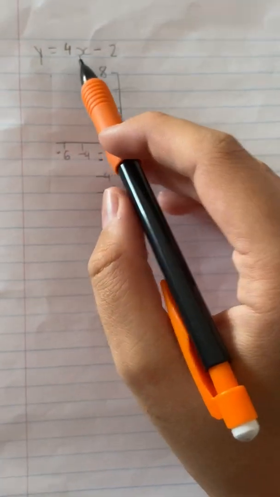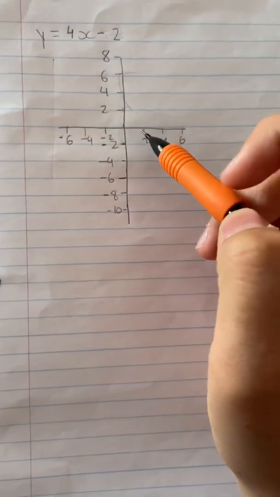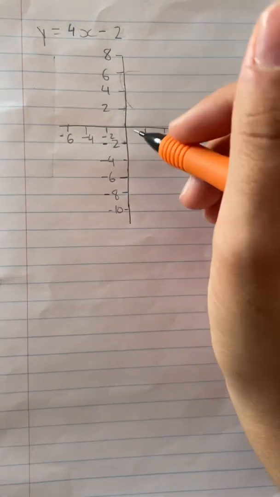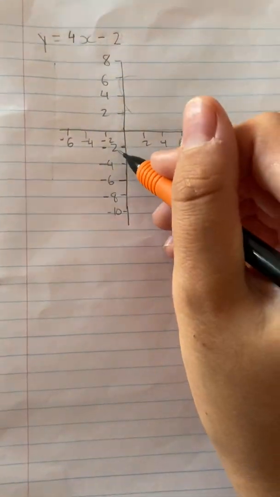And lastly, let's look at an equation. We can graph it. So the equation is y equals 4x minus 2. We look at negative 2. This is where we start.